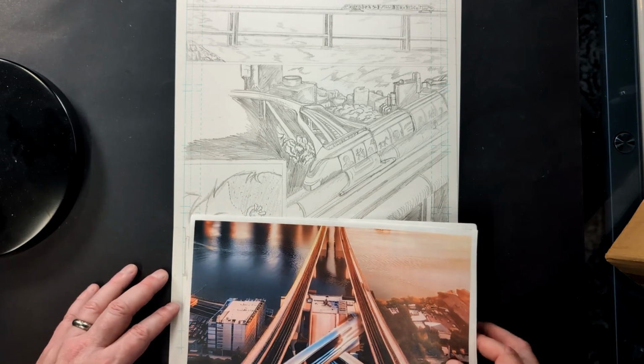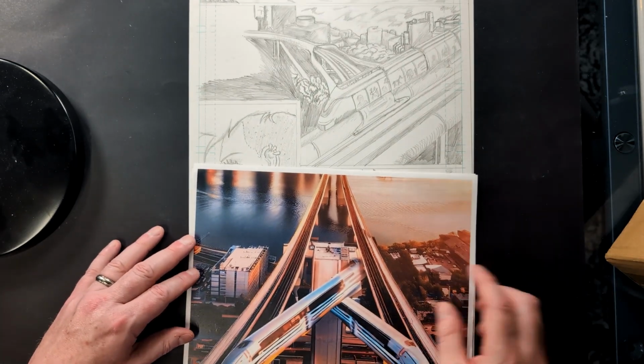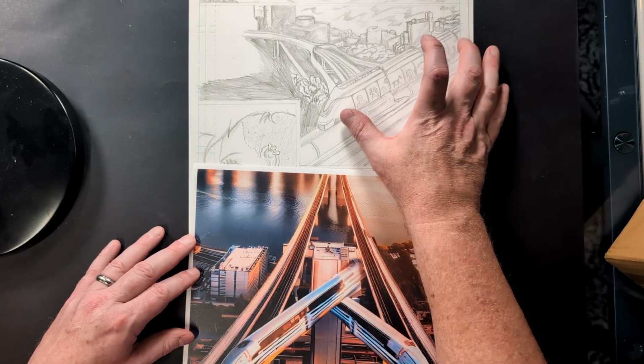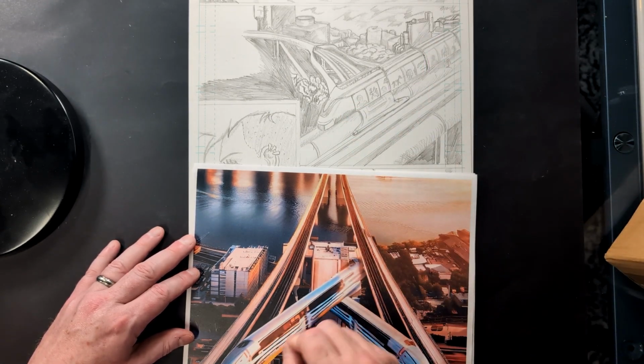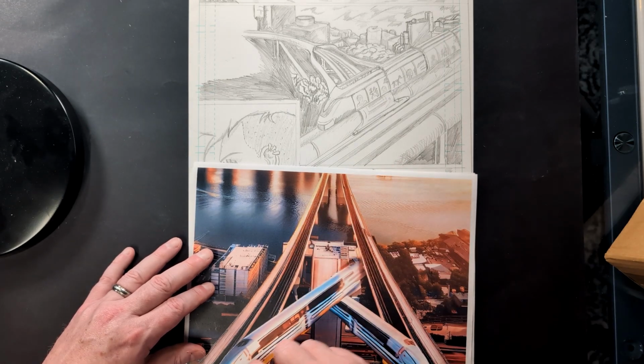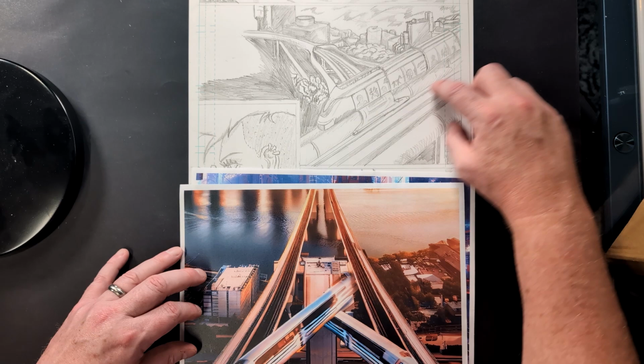If you look at this scene, you can see that I did this train at this angle, so I used it. But instead of copying this, I invented what the track would look like.